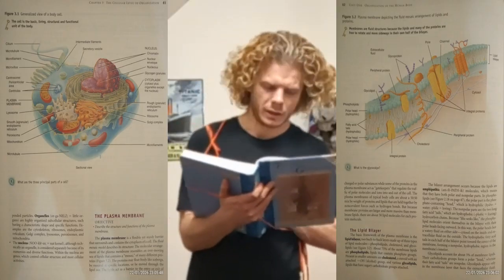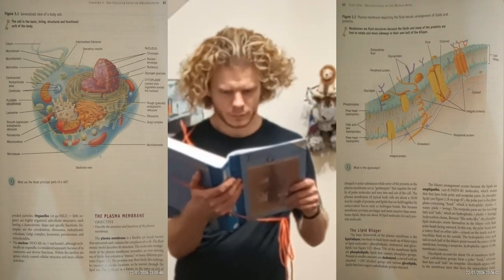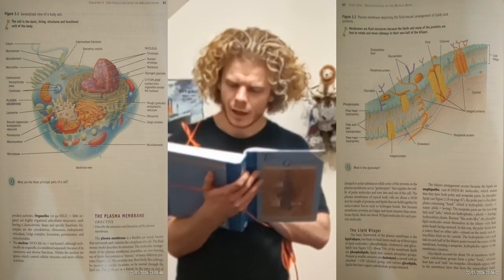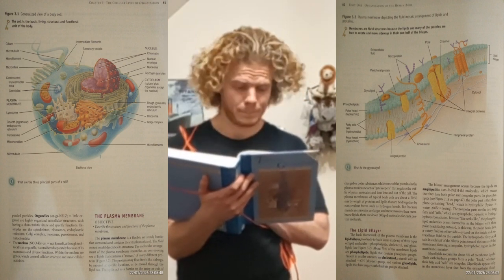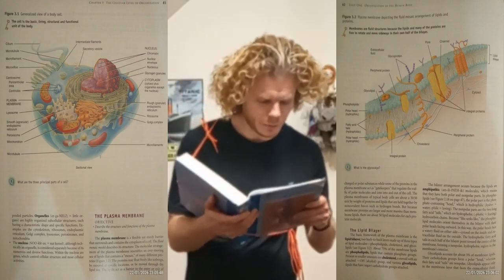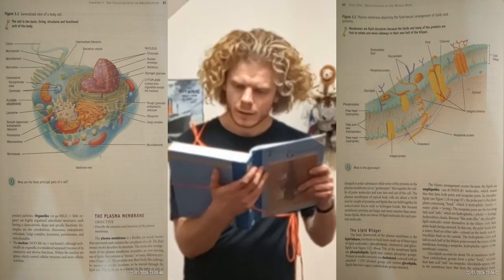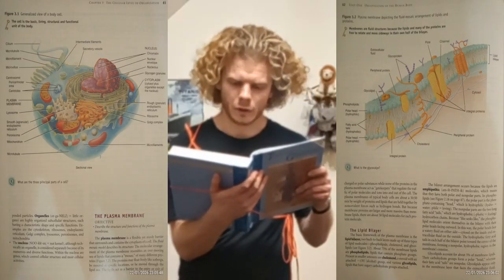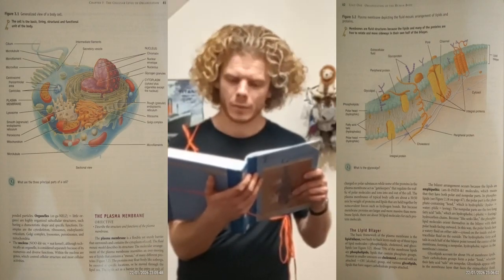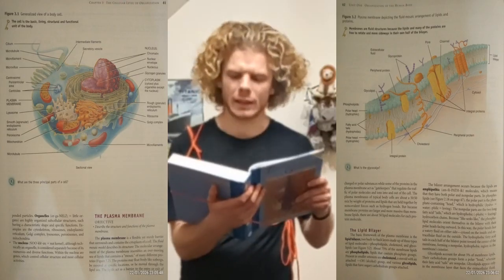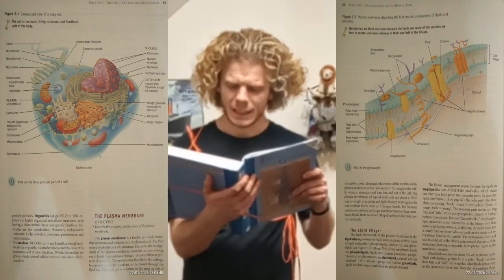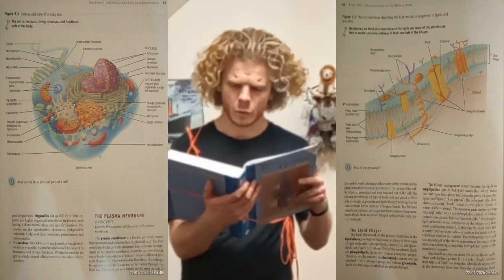The stiff steroid rings, where are they? Yeah, here. The stiff steroid rings and hydrocarbon tail of cholesterol are nonpolar. These are the cholesterol things, the yellow things and that little tail there. They fit among the fatty acid tails of the phospholipids and glycolipids. The plasma membrane typically has more cholesterol than the membranes of organelles.